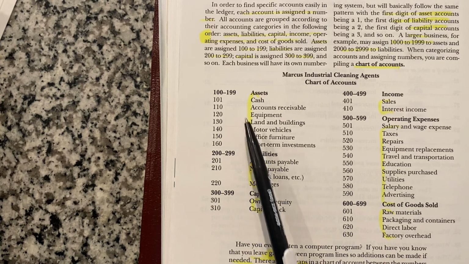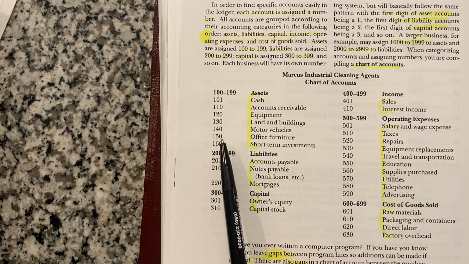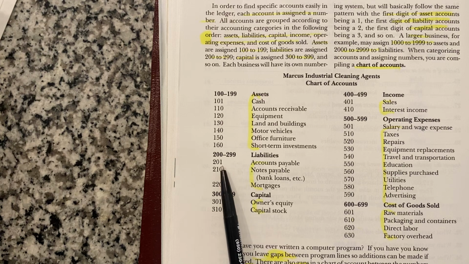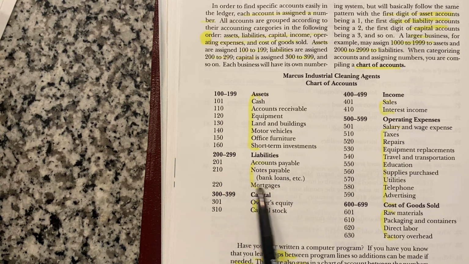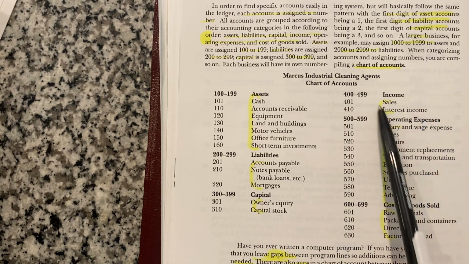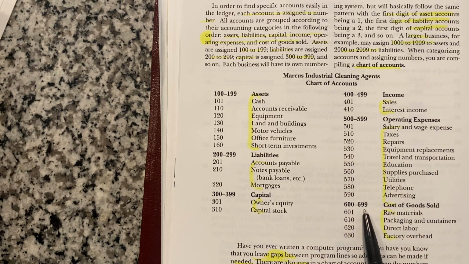Here we have all these numbers in hundreds. 100 to 199 would be your assets, 200 to 299 your liabilities, 300 to 399 your capital, 400 to 499 income, 500 to 599 operating expenses, and then 600 to 699 cost of goods.